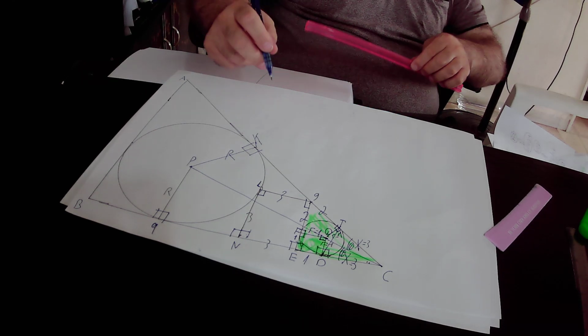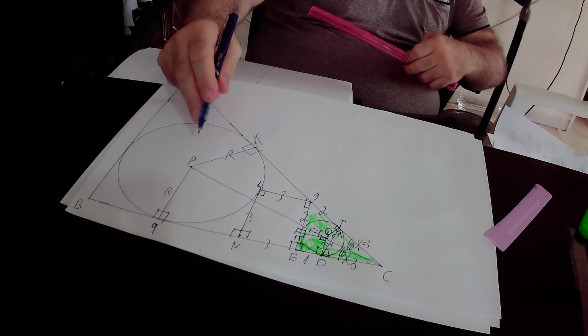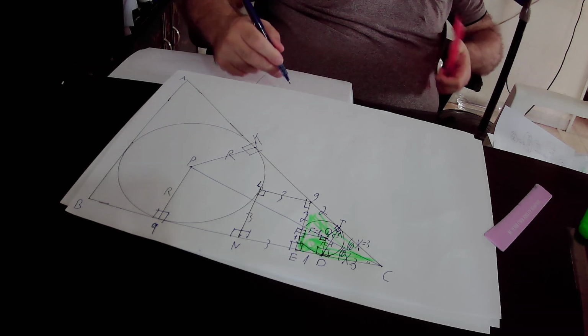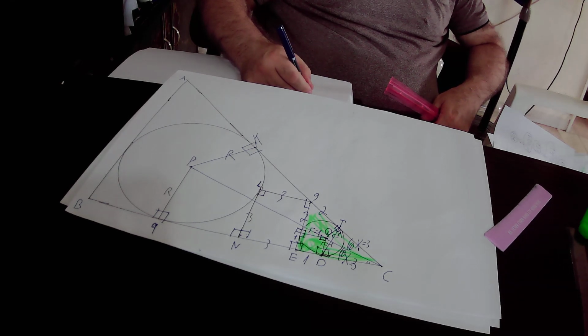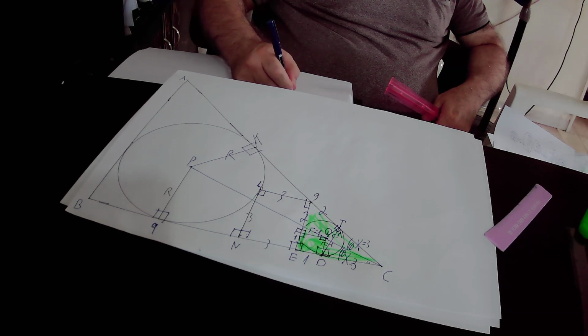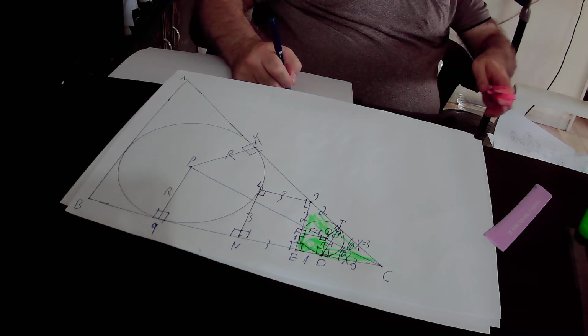First of all, PK equals PQ. They are both the radii of the circle, therefore they are equal to each other. So PK equals PQ equals capital R.